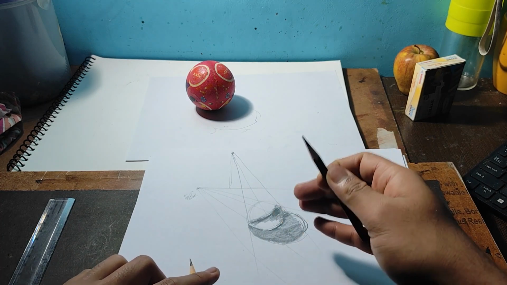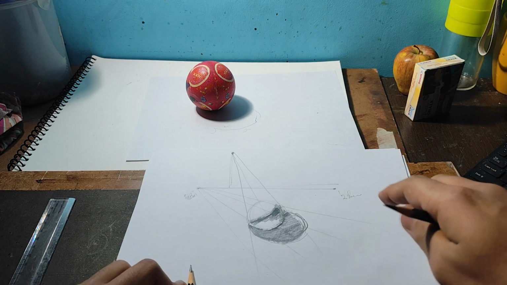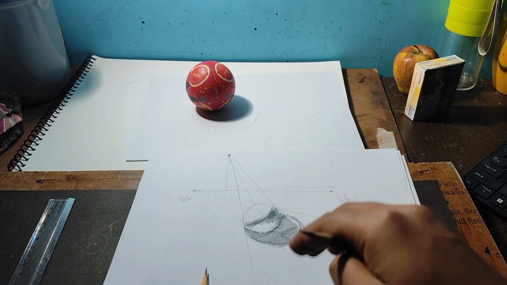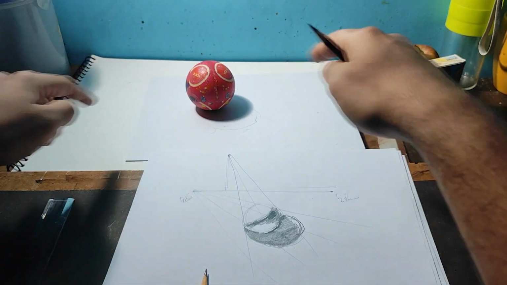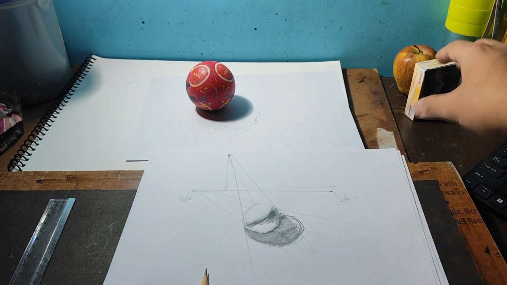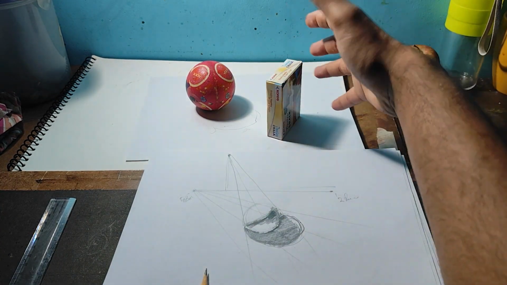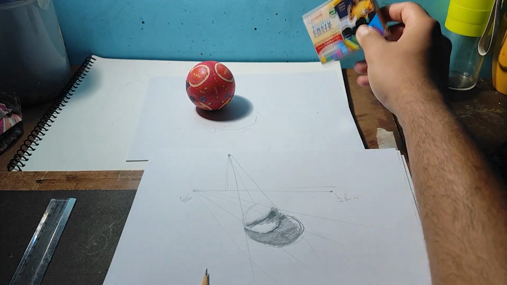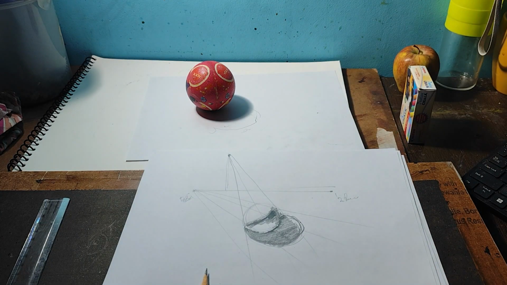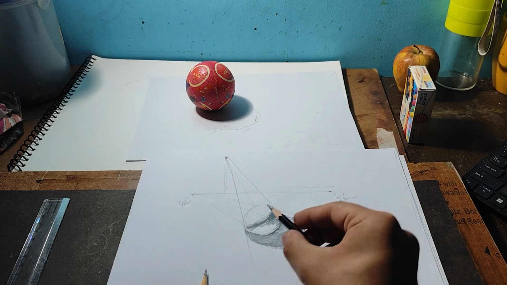I will make a few more shadows. This one is from one angle, I will show you from this cross, and then we will also go with a rectangle. I have a box over here, so we will go for that as well.